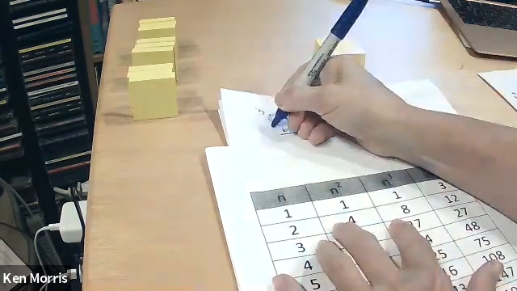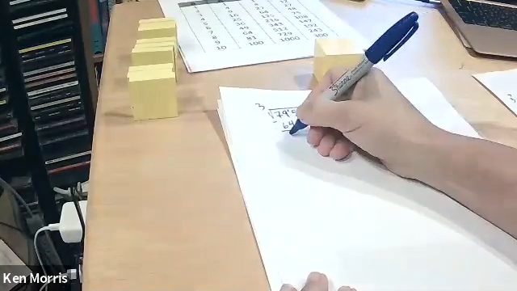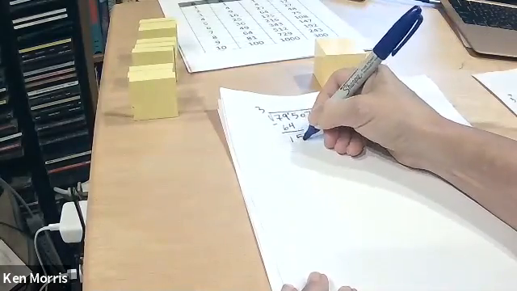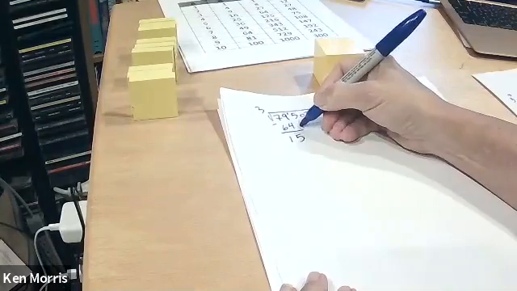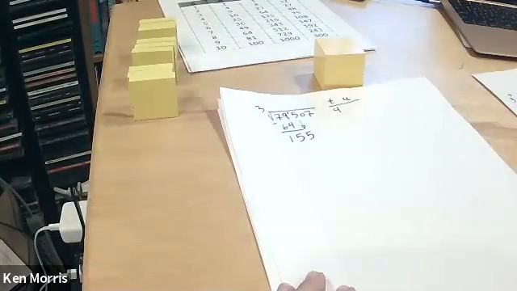If we take the difference between 79 and 64, we are left with 15. And now we are ready to bring down the next digit, which is 5.